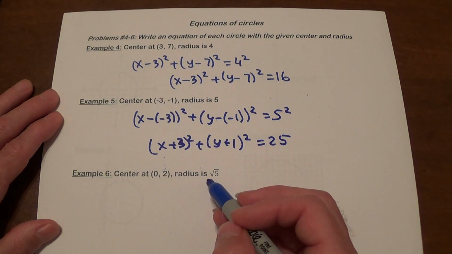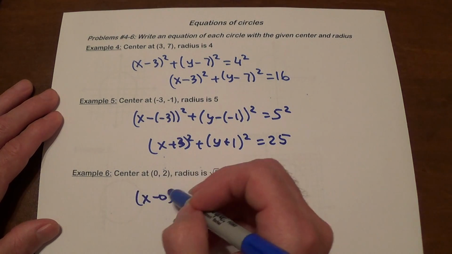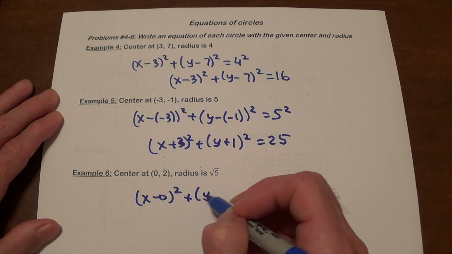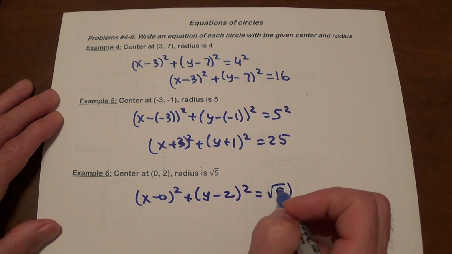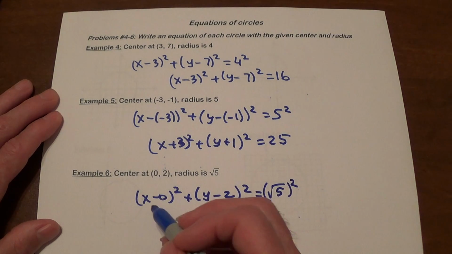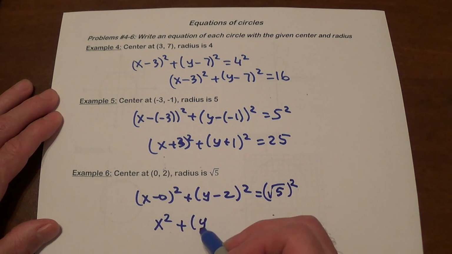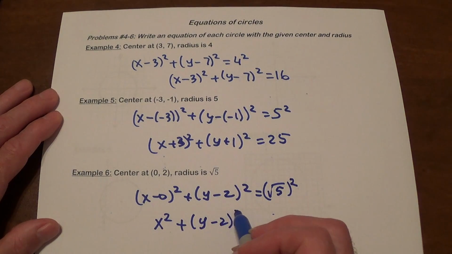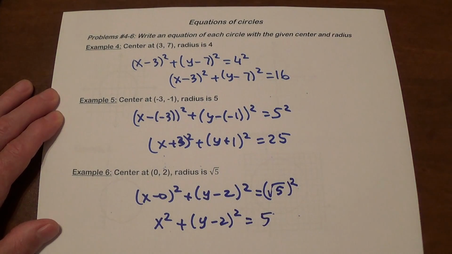Center at (0, 2), the radius is square root of 5, so it's going to be x minus 0 squared plus y minus 2 squared equals square root of 5 squared. This is just going to leave you with x squared. This is going to remain y minus 2 squared. And over here we are going to have 5.